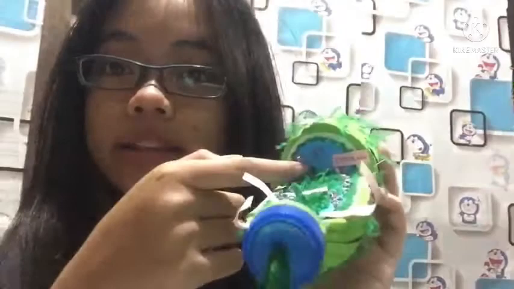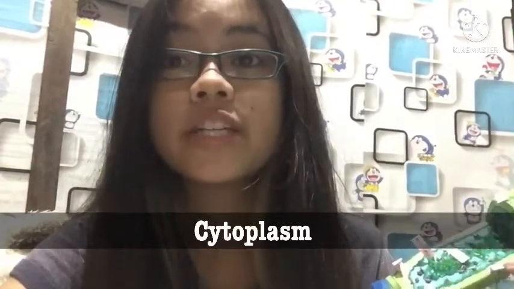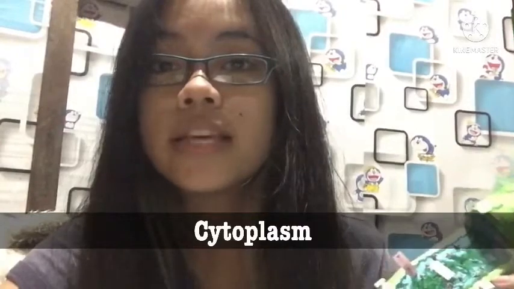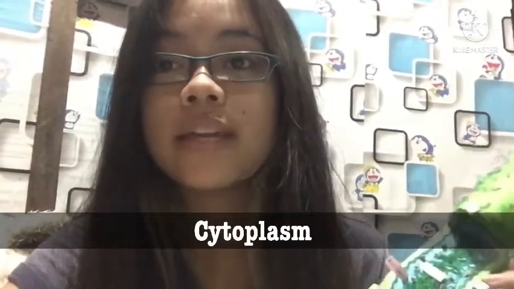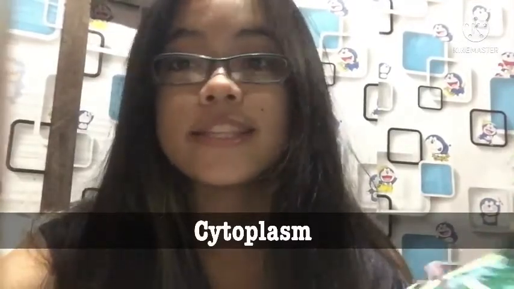So next is the cytoplasm, which is this blue part here. Cytoplasm or protoplasm is a gel-like matrix composed of water, enzymes, nutrients, waste, and gases, and contains cell structures such as ribosomes, chromosomes, and plasmids. The cell envelope encases the cytoplasm and its components.